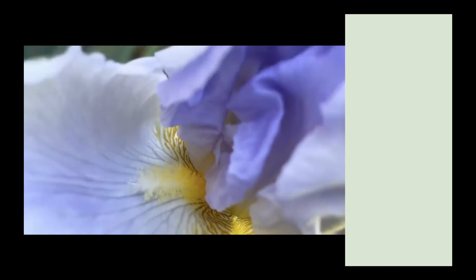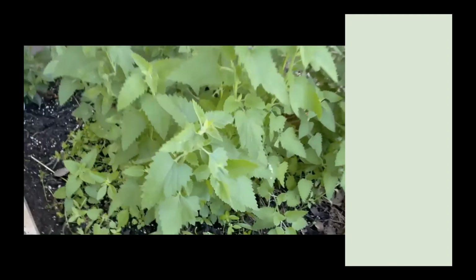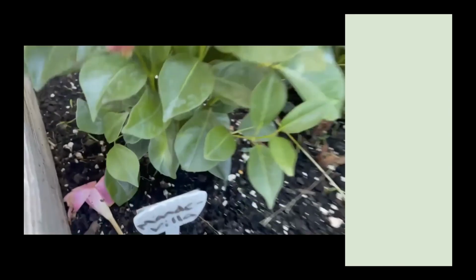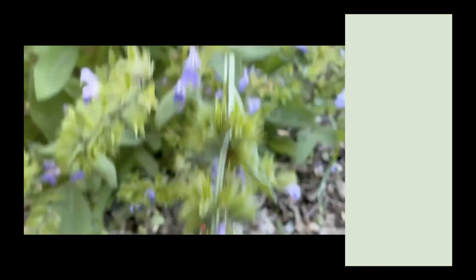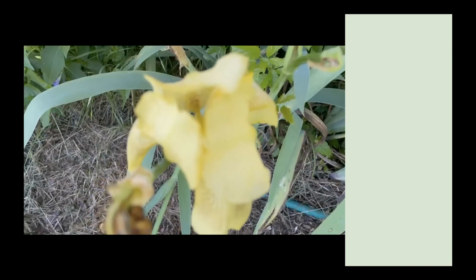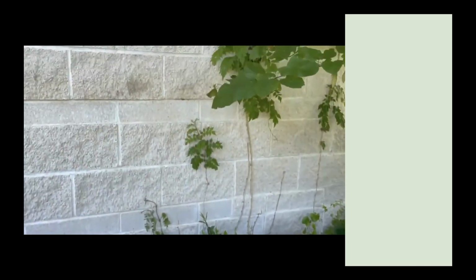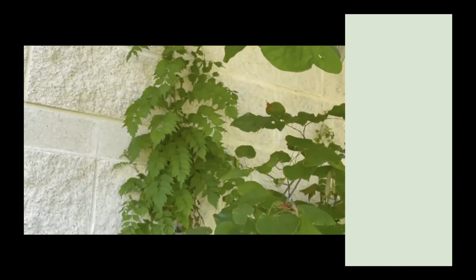So there's a pretty purple iris, and you can see the pollen, that yellow powder on the inside. There's some catnip. So I have a lot of herbs because I like the smell of some of those. Some pretty flowers as well to attract those pollinators. The pollinators are going to the flowers to drink the nectar. And as they're drinking the nectar, they are inadvertently carrying pollen on their legs.